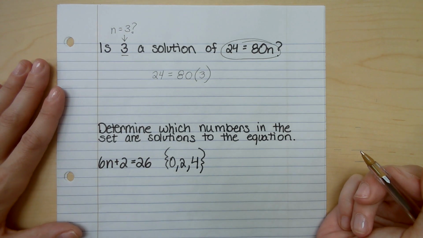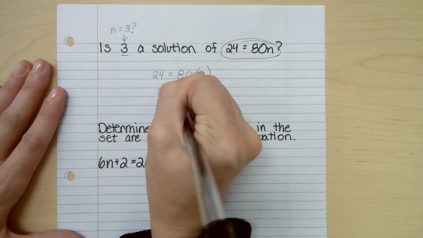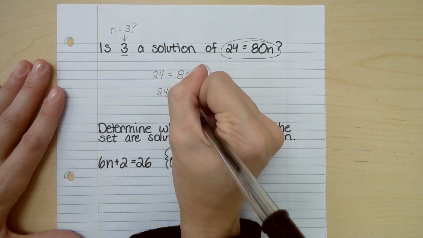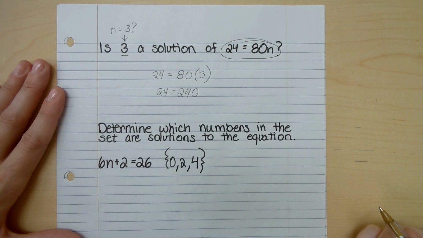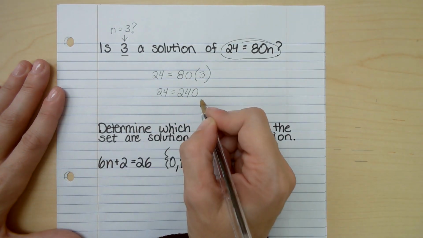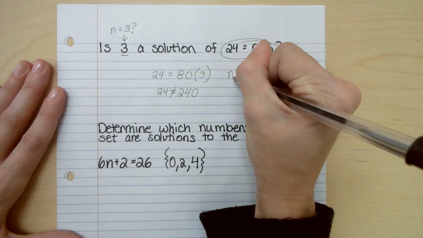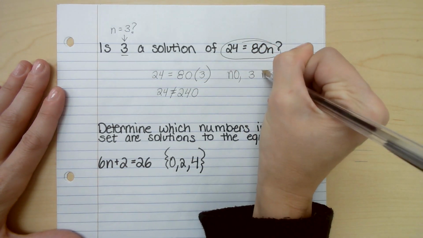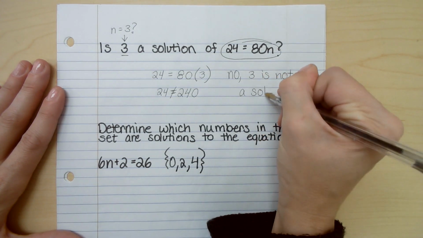This is already suspicious. Now, if I do 80 times 3, that's 240. Well, 24 is not equal to 240. So no, 3 is not a solution.